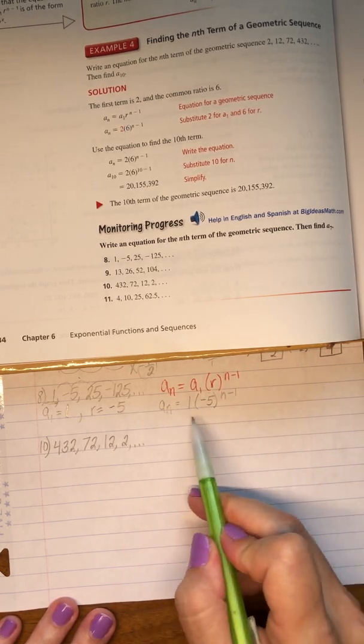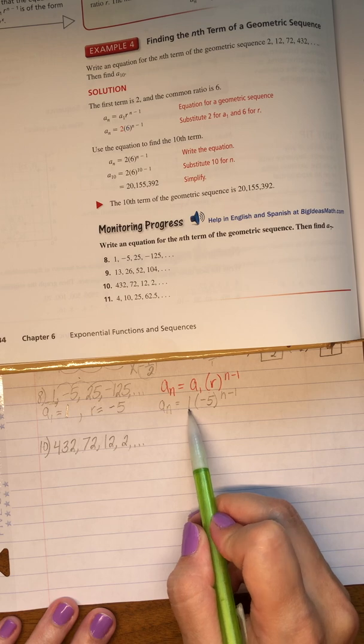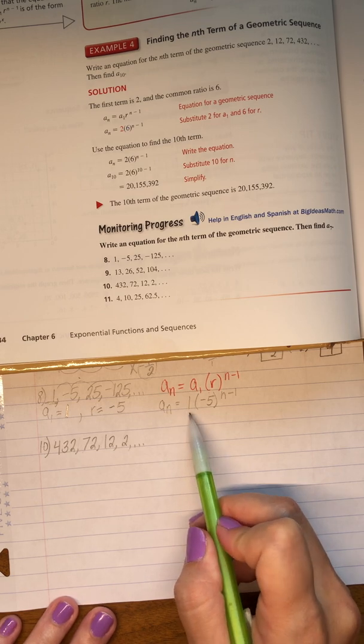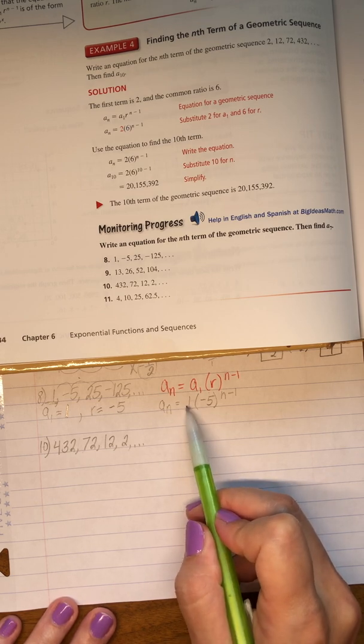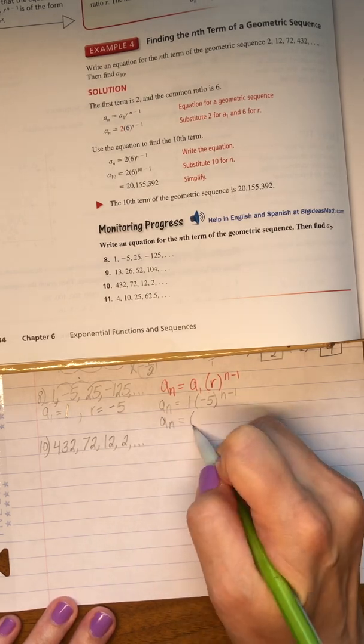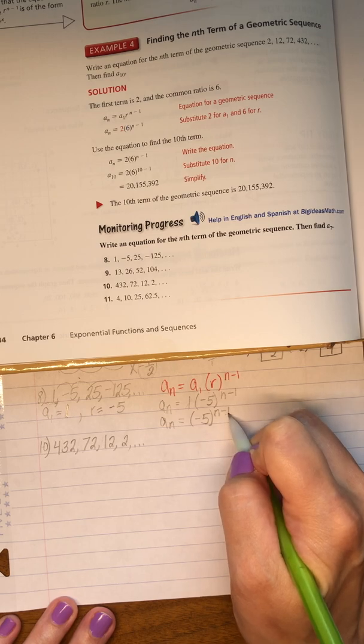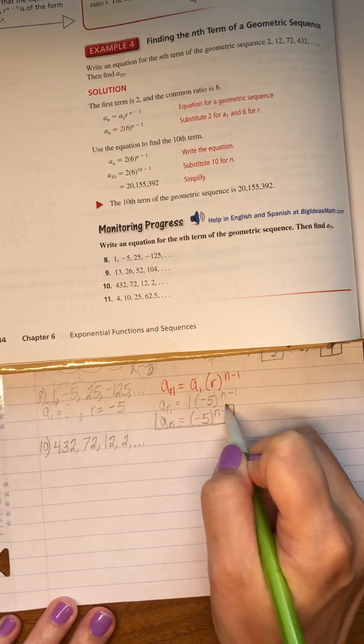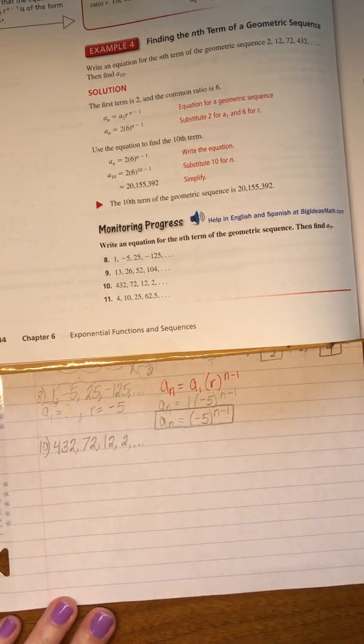Now I could leave my answer like this, but this 1 in front of here, I don't really need it because 1 times anything is just itself. So I can simplify and just get rid of this 1 here. So I can write my equation as a sub n equals negative 5 to the power of n minus 1. That would be our equation for our nth term.